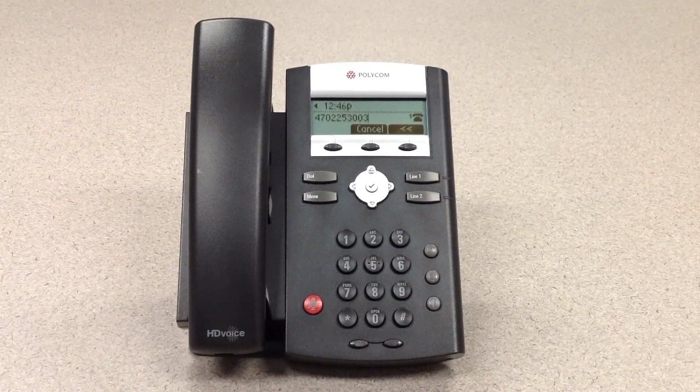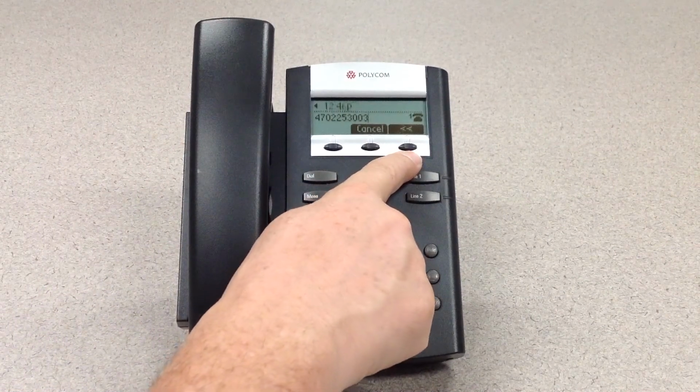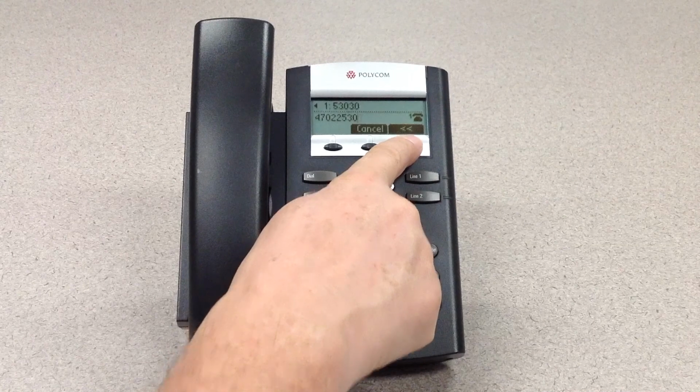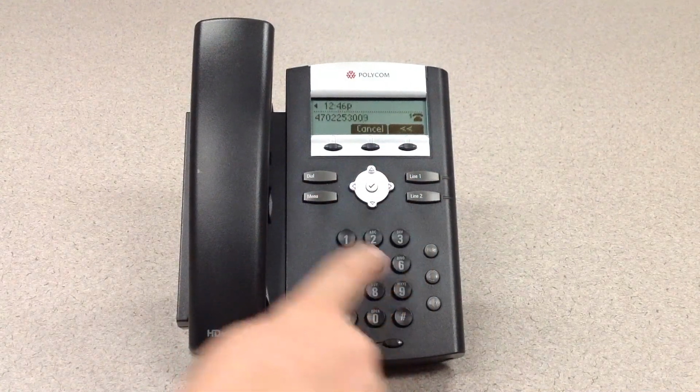Like a cell phone, you do not need to dial a 1 before the area code either, though it is okay to do so. If you mistype a number, the rightmost soft key will show 2 arrows pointing to your left. This acts like a delete key, so you can edit the number you are dialing.